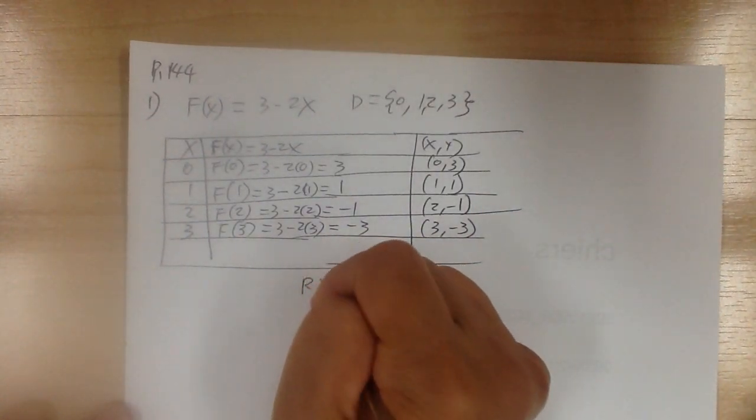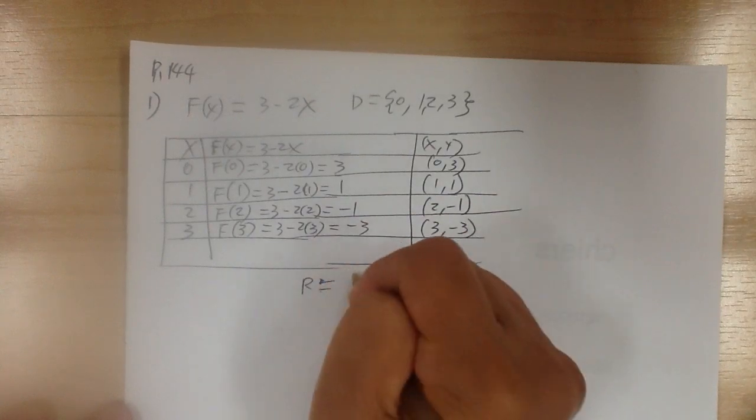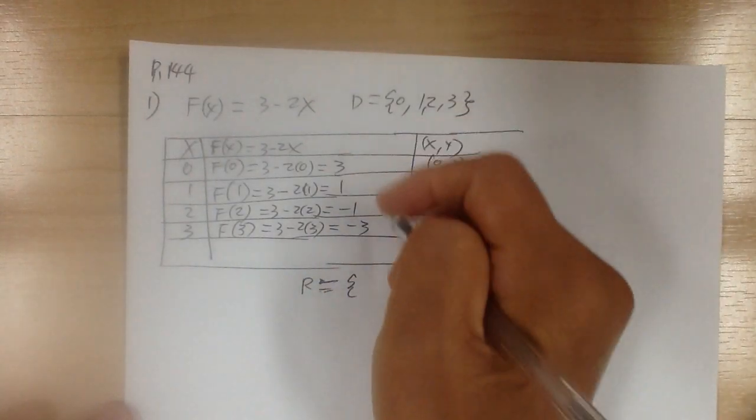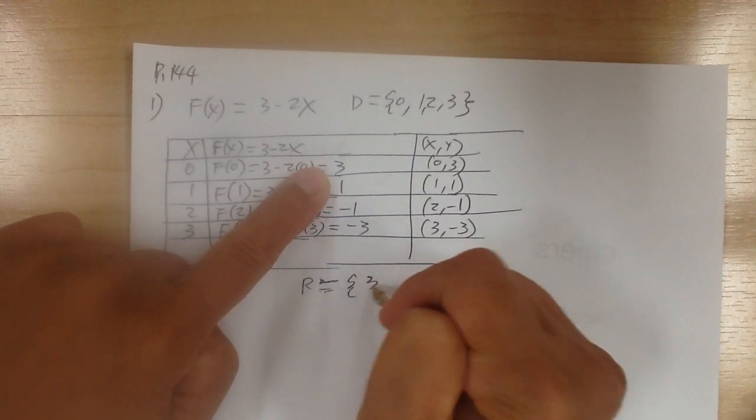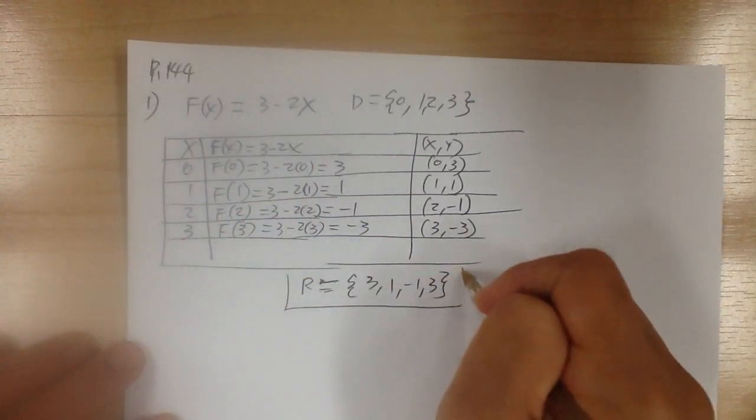Okay, so you're looking for the range. So your range would be equal to 3, 1, negative 1, negative 3.